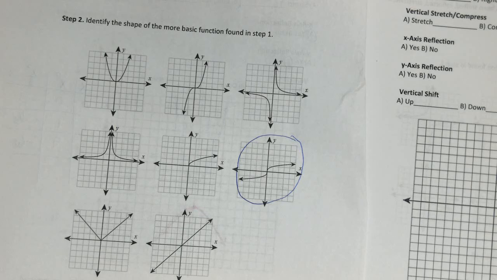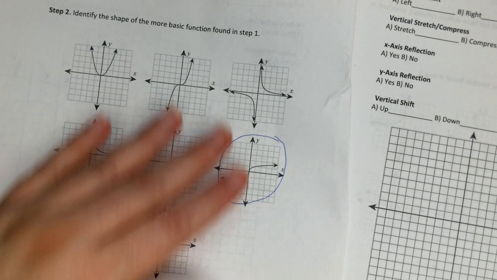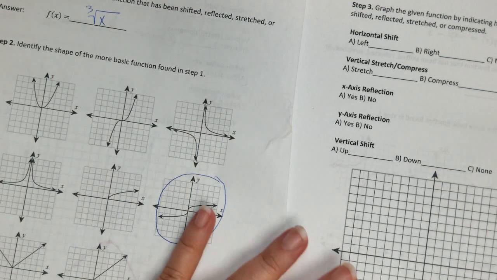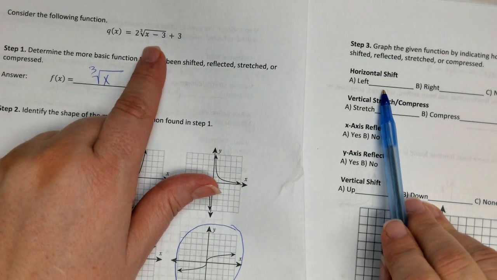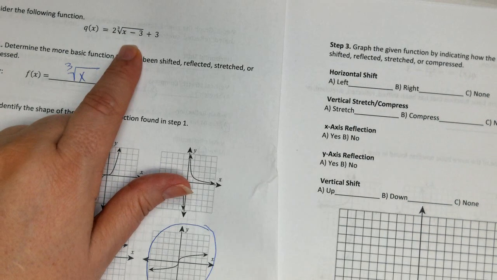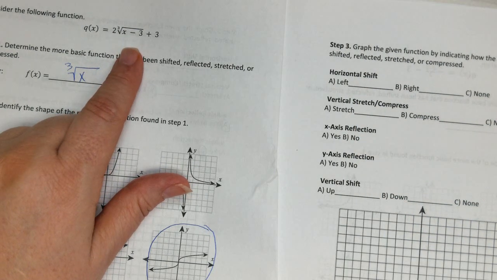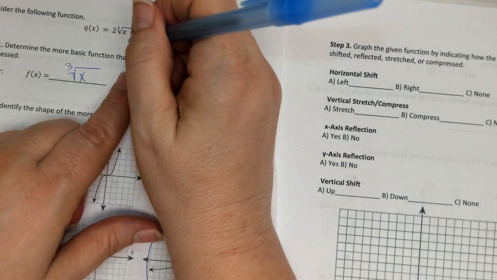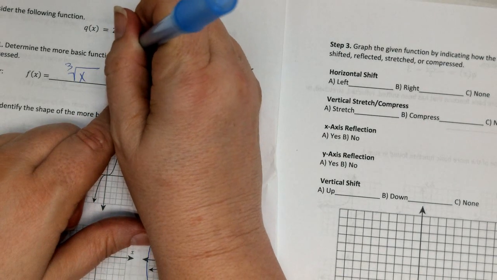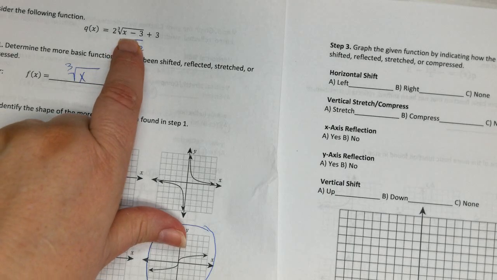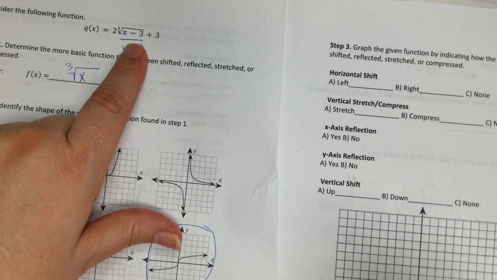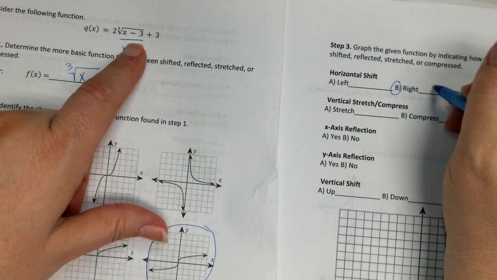All reals. Okay, good. So then I want to go, okay, what did I do to this function? Is there a horizontal shift? Yeah, it's the opposite. It's moving right 3.